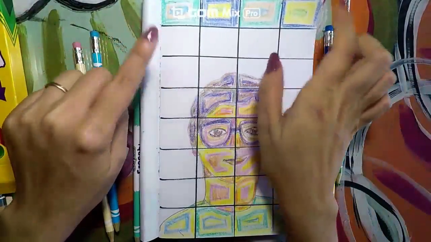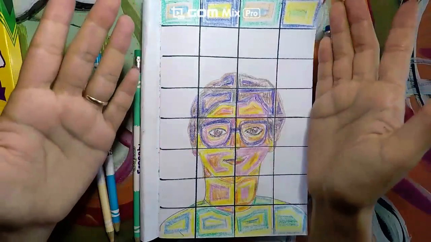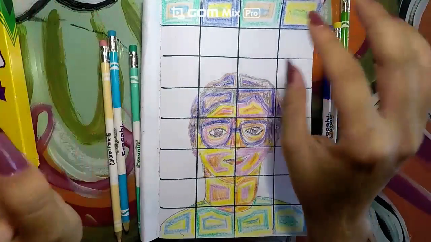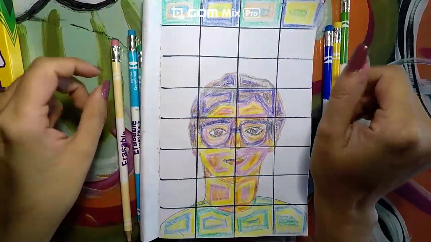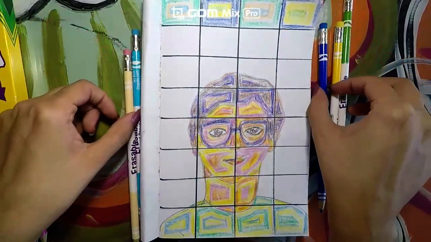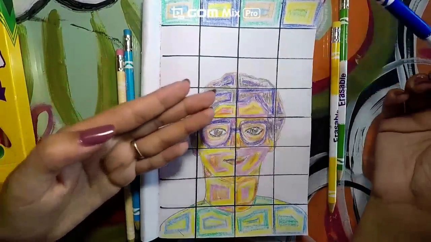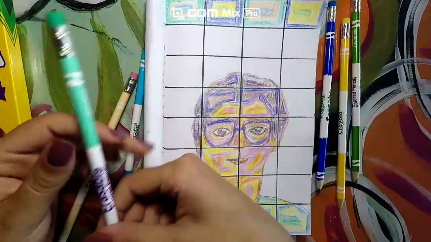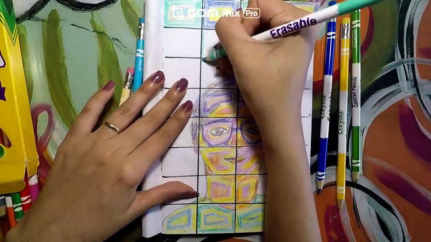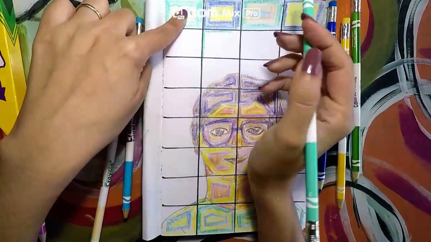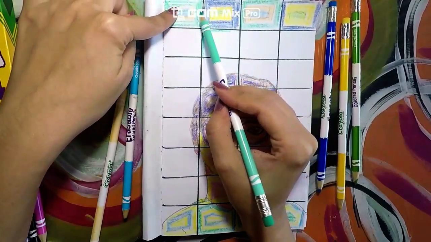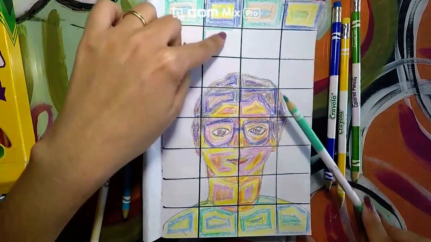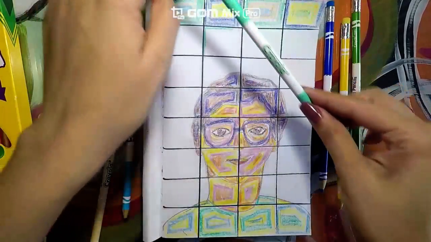Now notice that my pattern doesn't have to be the same. The shapes can be different, and the size of the shapes inside can also be different. Just make sure that you follow the same colors over and over and over, because a pattern is something that keeps going and repeats itself. Notice that I started with this light teal color. Now I am going to be creating my pattern vertically, so I will go this way.